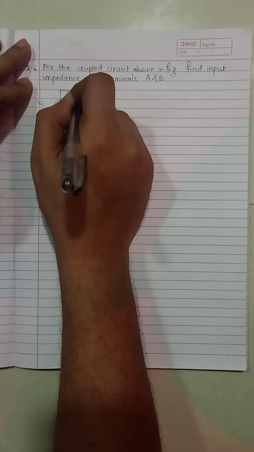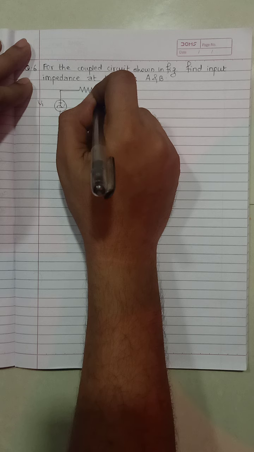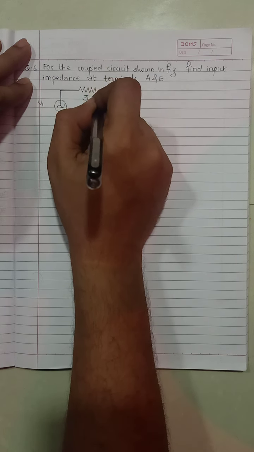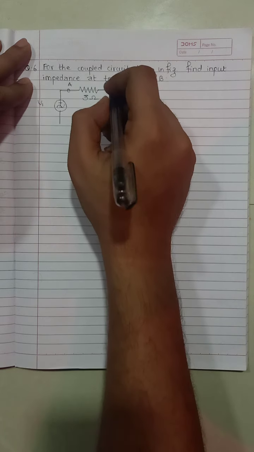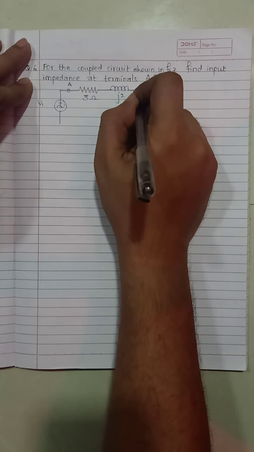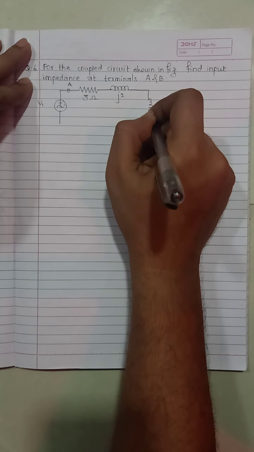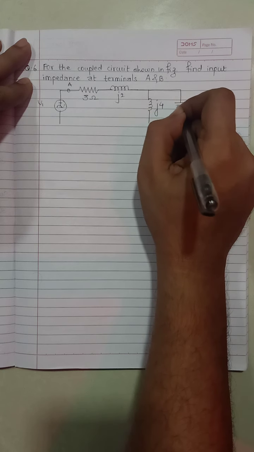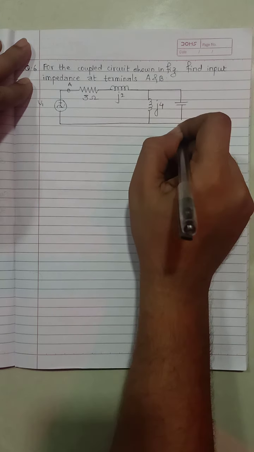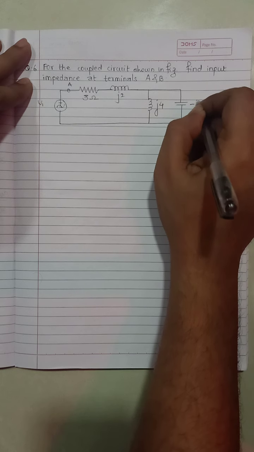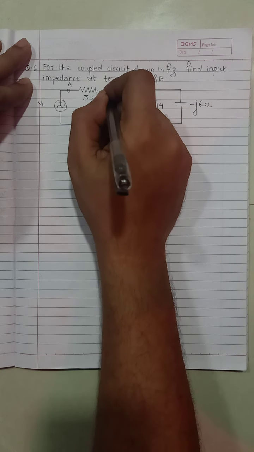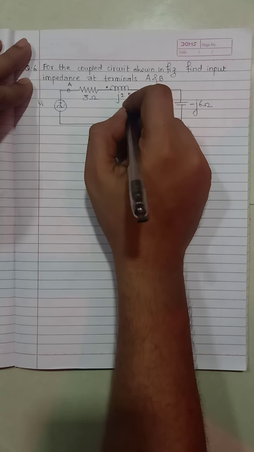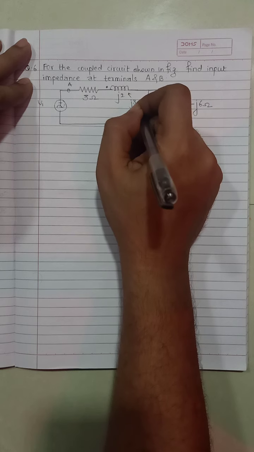V1, this is 3 ohms, A, G2, G4, minus G6, G3.